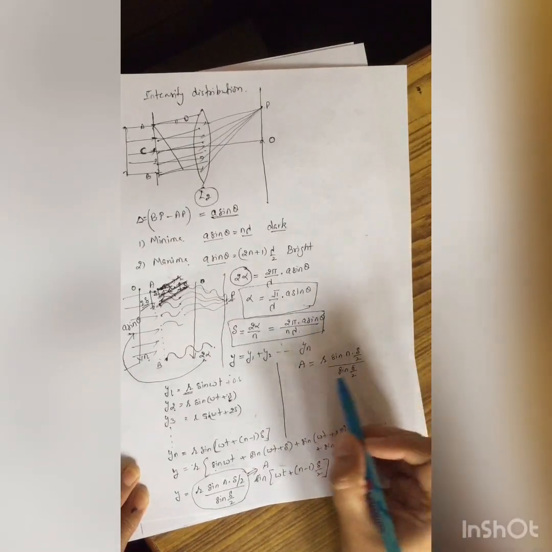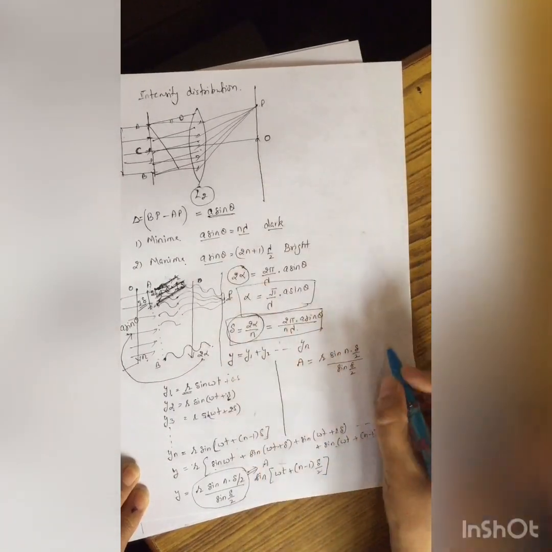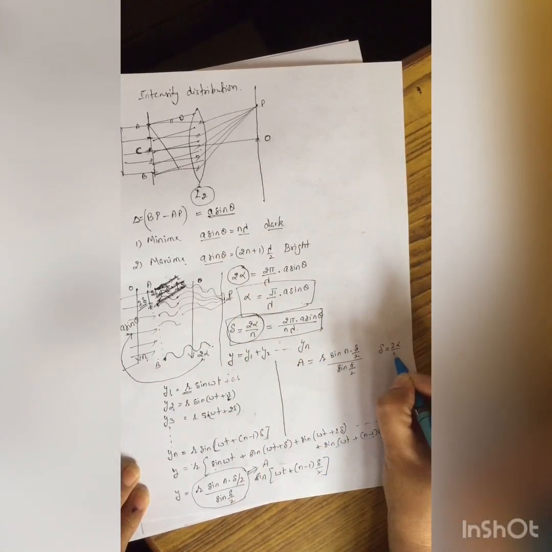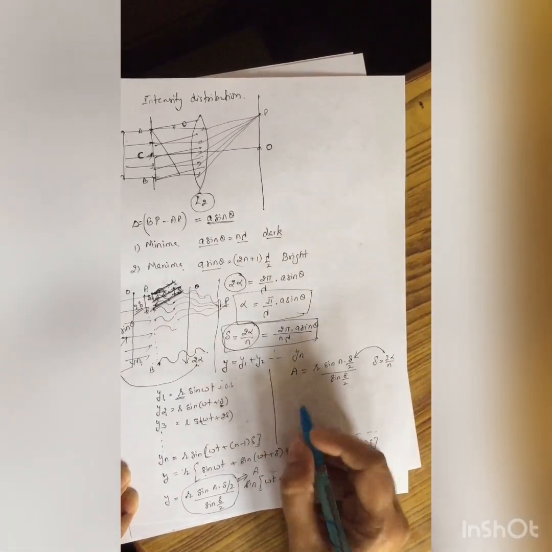Using the relation between delta and alpha, delta is equal to 2 alpha by n, we can convert this whole equation in the form of alpha.